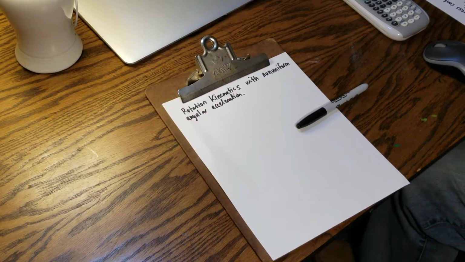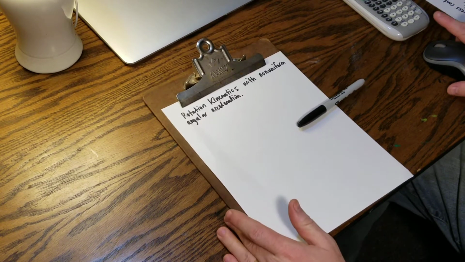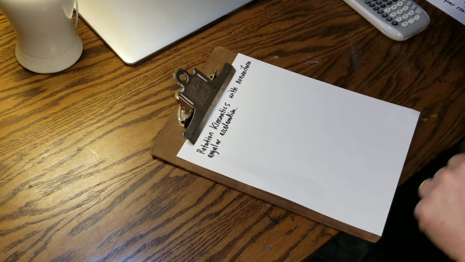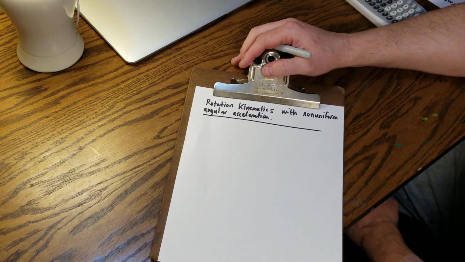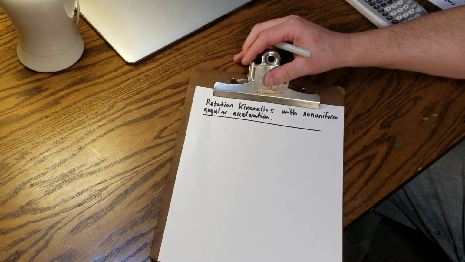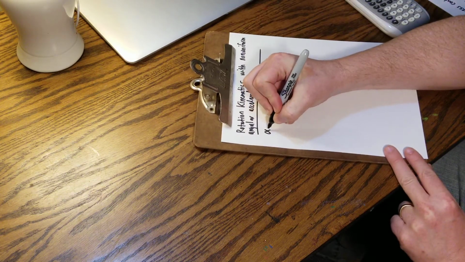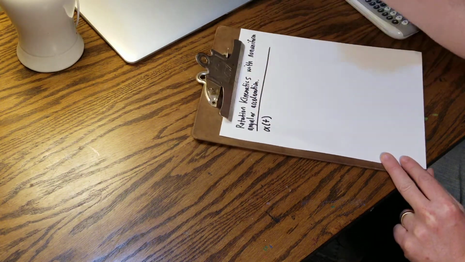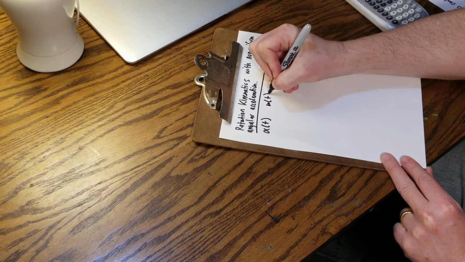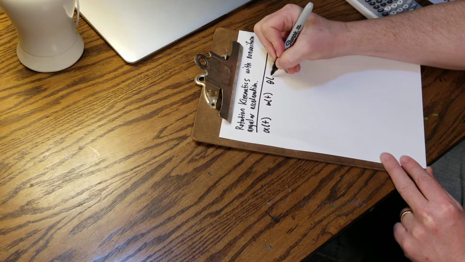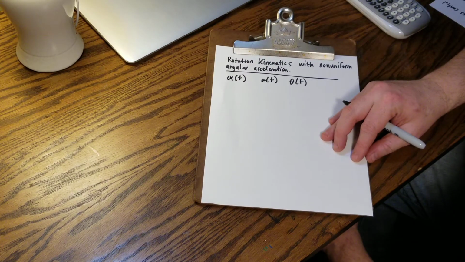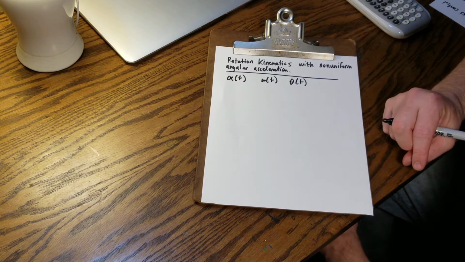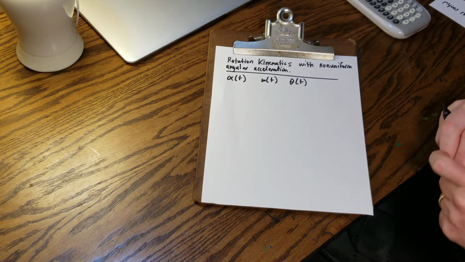This is AP Physics. I wanted to show a lesson that I was not able to find on a video. So we are going to be talking about rotational kinematics with non-uniform angular acceleration. This is what you do when you have an alpha of time function, an omega of time function, or a theta of time function, and you can't use the rotational or angular kinematic equations.